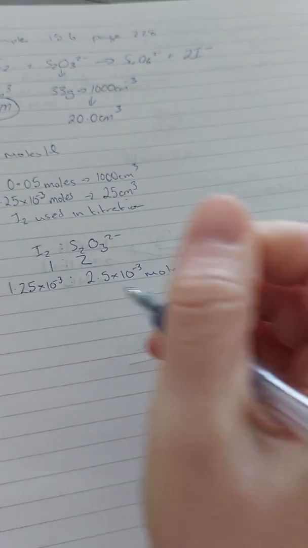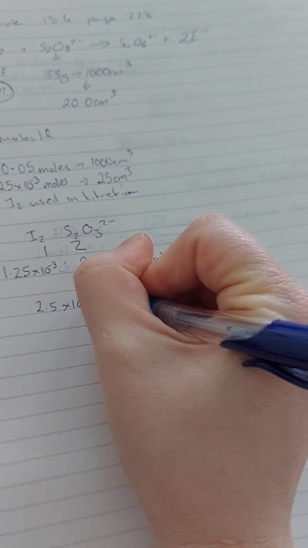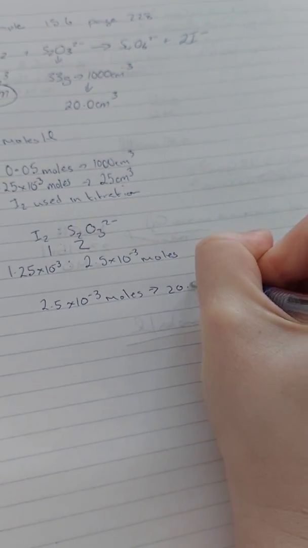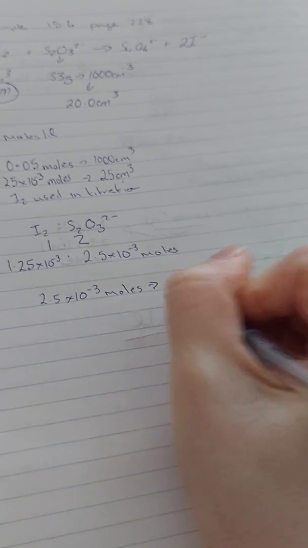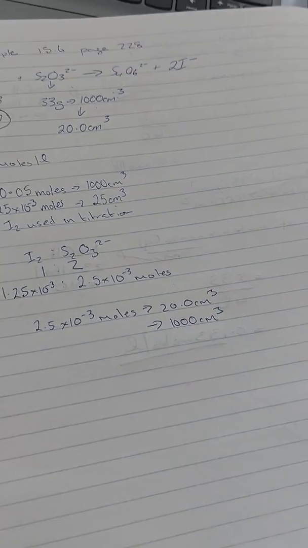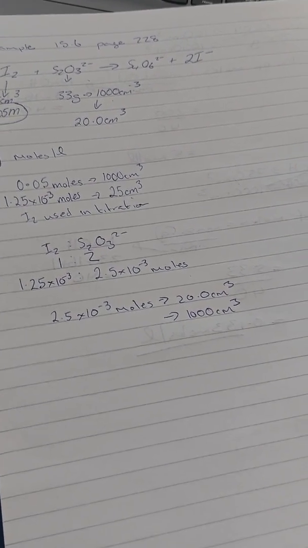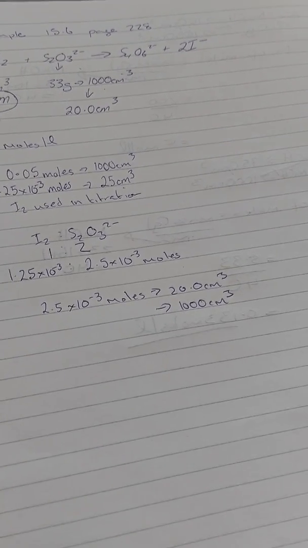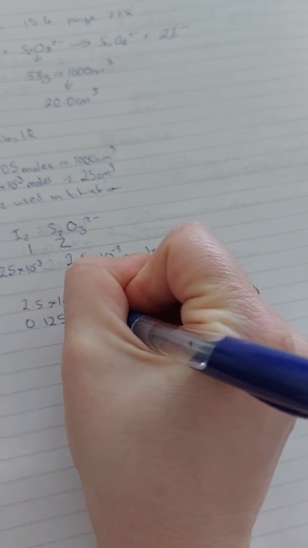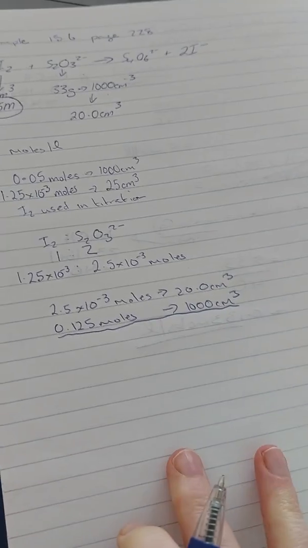That is the amount of moles used of sodium thiosulfate in the titration, which corresponds to the volume used, which is 20.0 centimetres cubed. And I'm asked for my concentration in moles per litre, which is 1,000 centimetres cubed. So again, multiply by 1,000 by what you know and divide by the bit left over, 20. And that gives me 0.125 moles per litre. So that's my answer to part A.